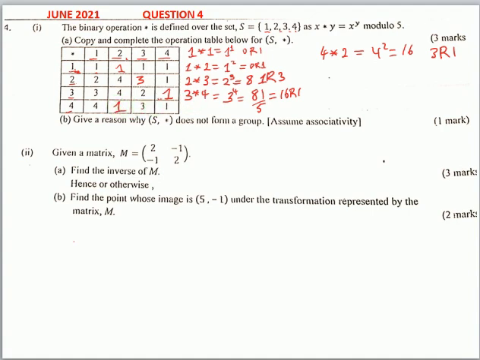Then part B says give a reason why S does not form a group. Now they exempt this condition here, assuming that this set S under the operation star is associative, because associativity is one of the conditions to form a group.